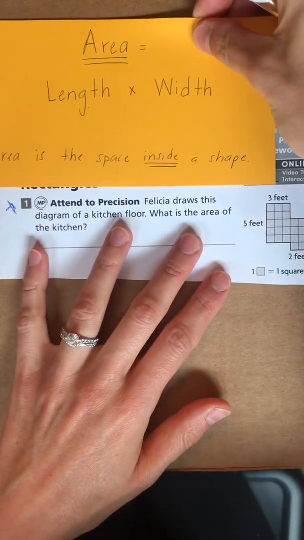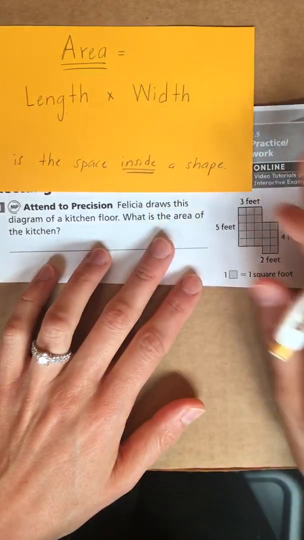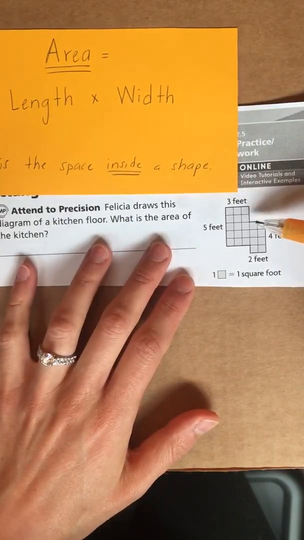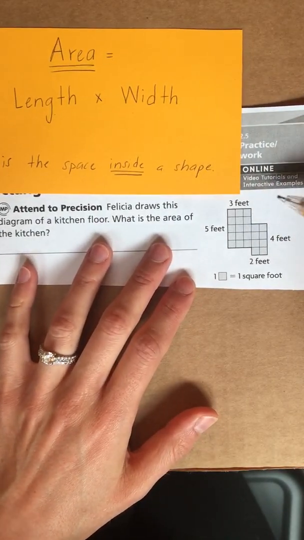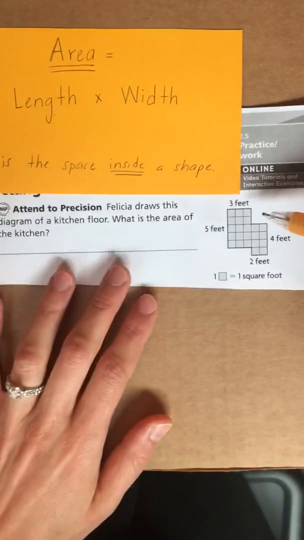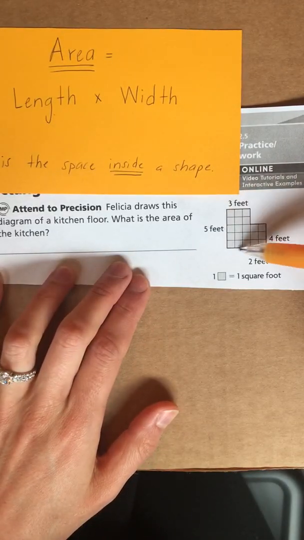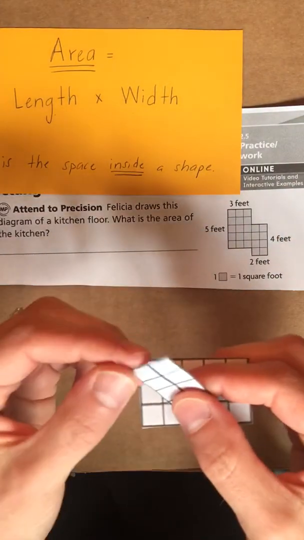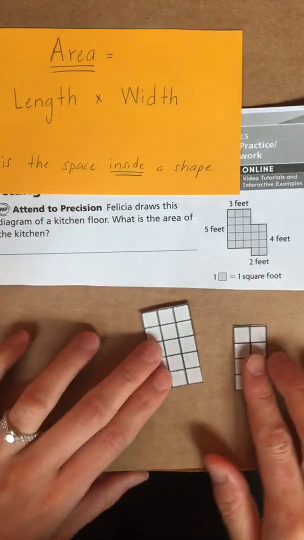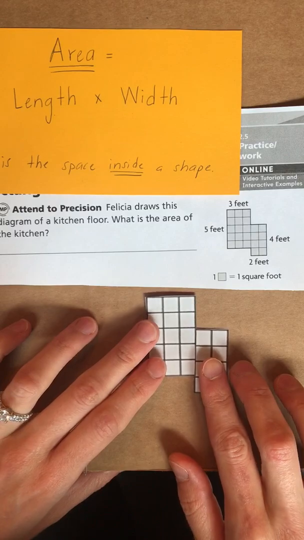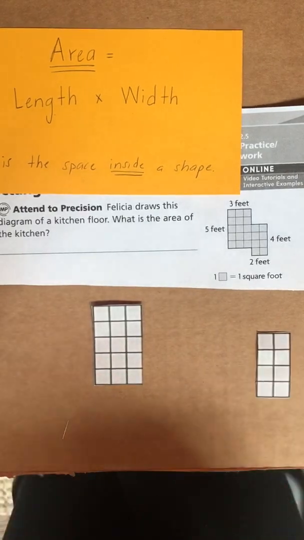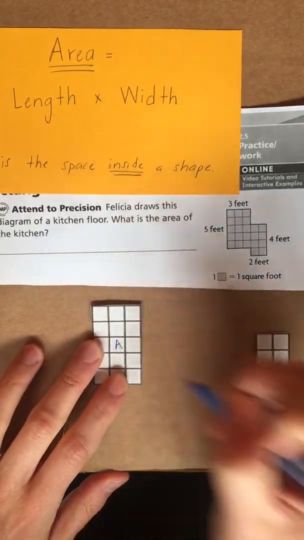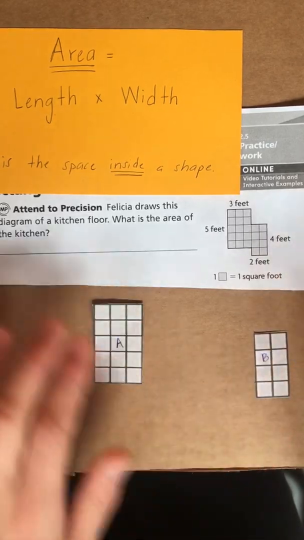Number one says Felicia draws this diagram of a kitchen floor. What is the area of the kitchen? So you'll notice that this is not a regular shape. It's irregular. So what we have to do is break this irregular shape up into two parts. I made my shape a little bit bigger, and I took my shape and cut it into two parts. So first, we're going to find the area of A, and then we're going to find the area of B.